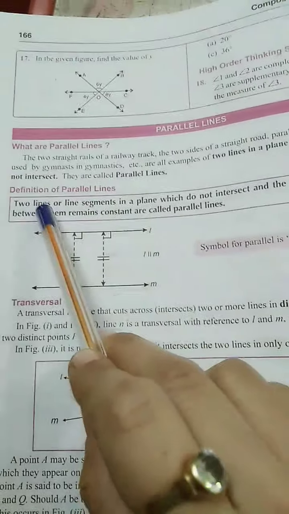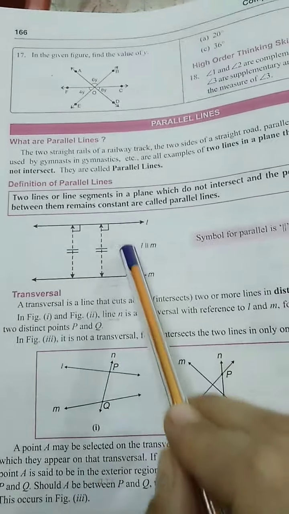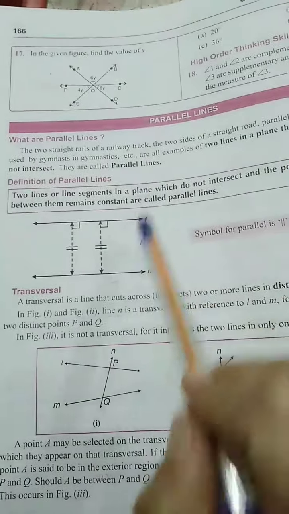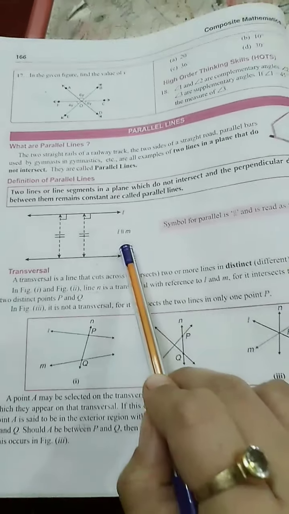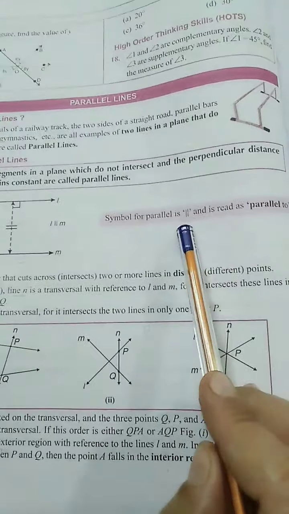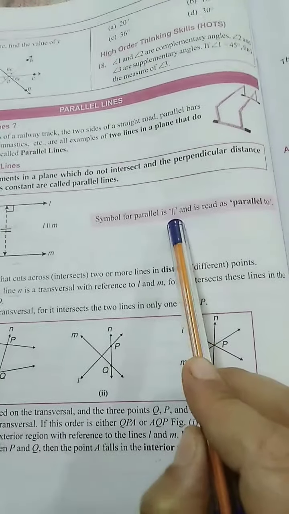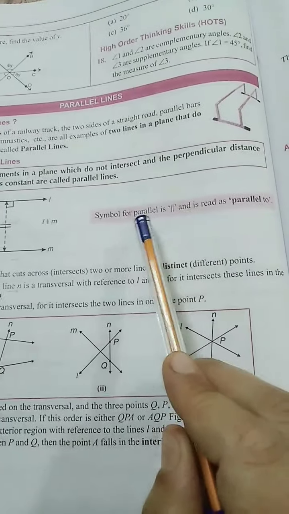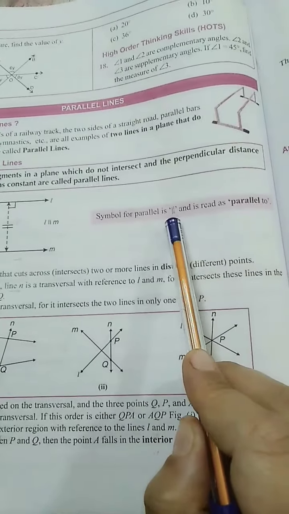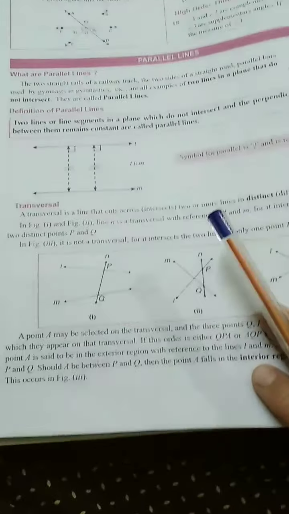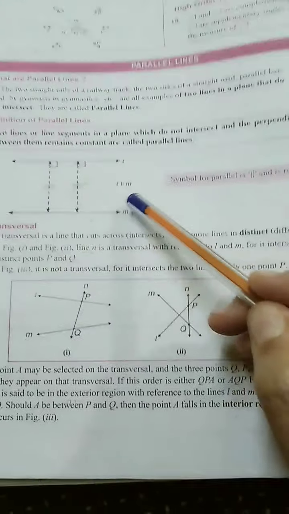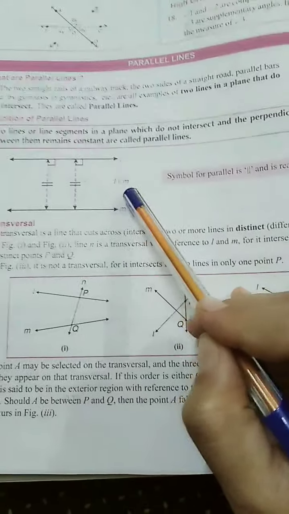You have to note down this definition of parallel lines along with this diagram in your copy. And see this, the symbol for parallel is this. These type of two small lines is a symbol for parallel lines, and we read it as parallel to. Like here we say line L is parallel to line M and we write it like this.